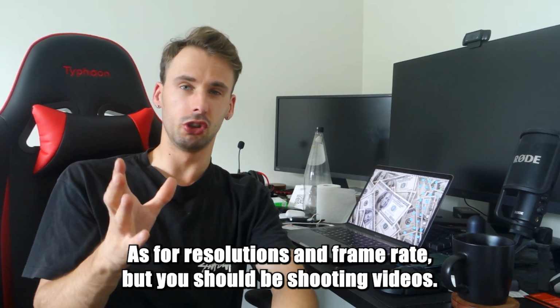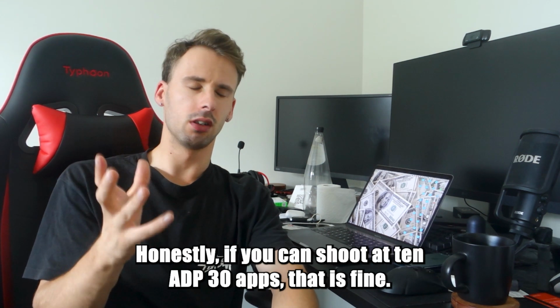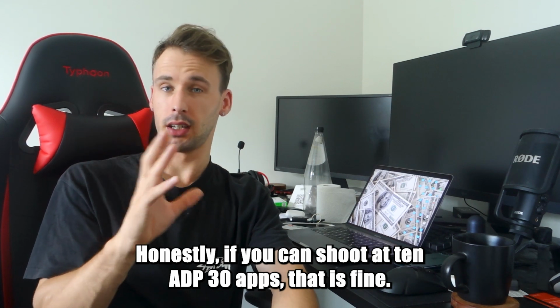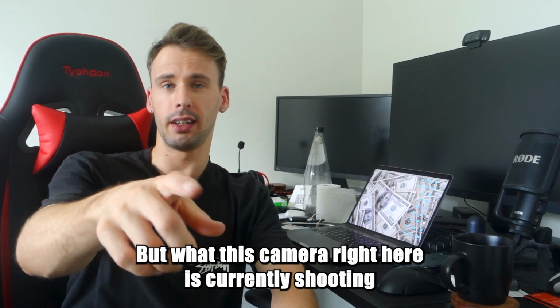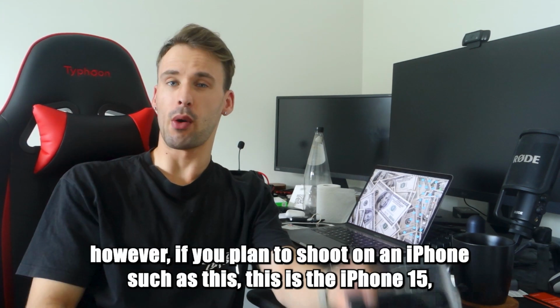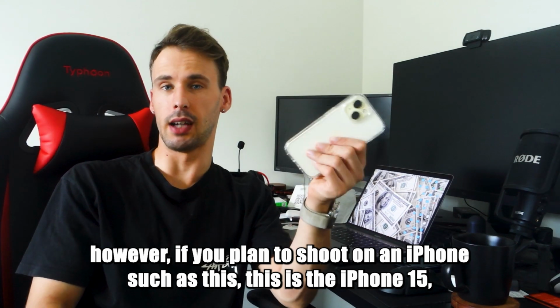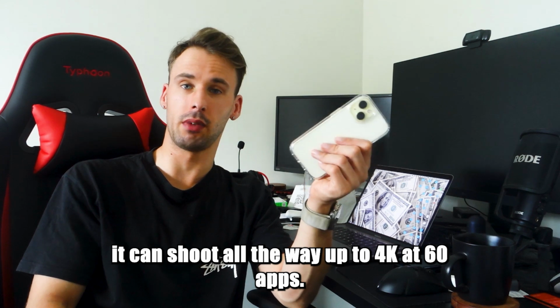As for resolutions and frame rate that you should be shooting videos, honestly, if you can shoot at 1080p 30 FPS, that is fine. That's what this camera right here is currently shooting, and honestly it looks okay. However, if you're planning to shoot on an iPhone such as this, the iPhone 15, it can shoot all the way up to 4K at 60 FPS. Do I do it?